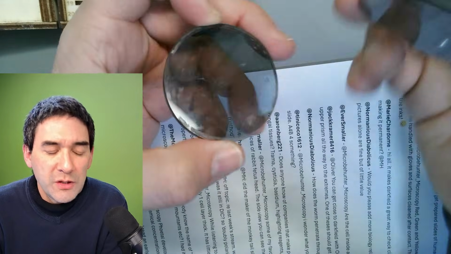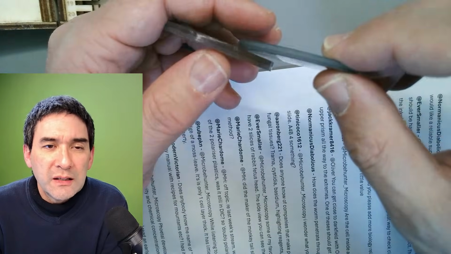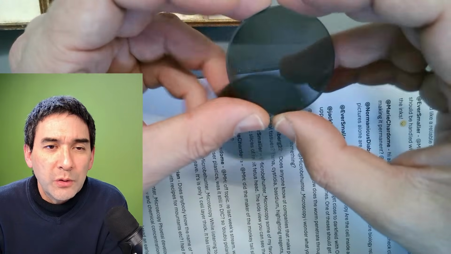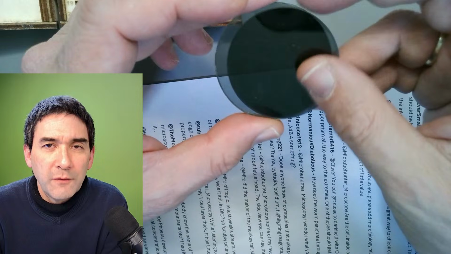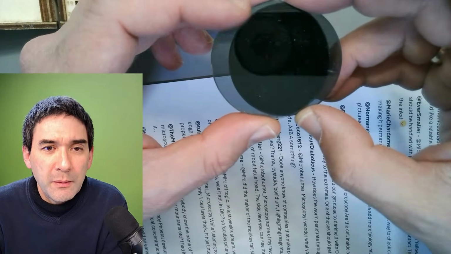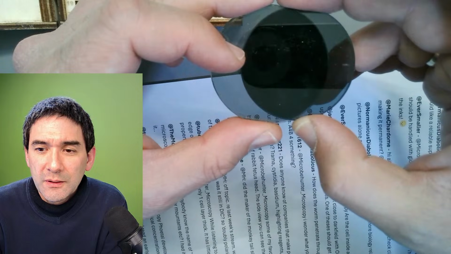And that's essentially something that can be done quite cheaply. I would probably not buy those glass ones. I got them from very old camera filters. But there are extremely cheap polarizing plastic filters.